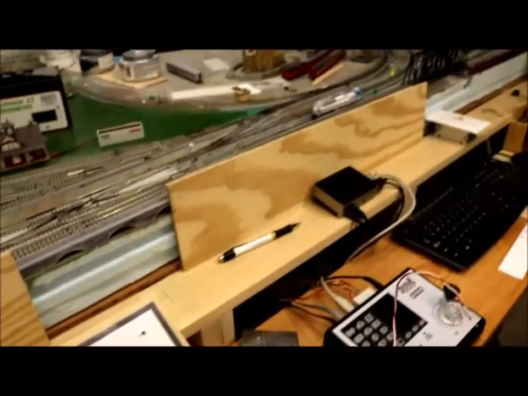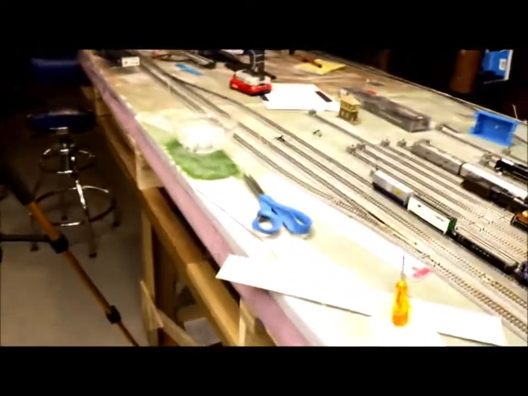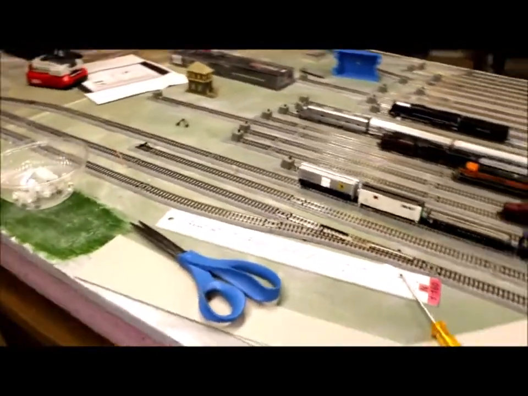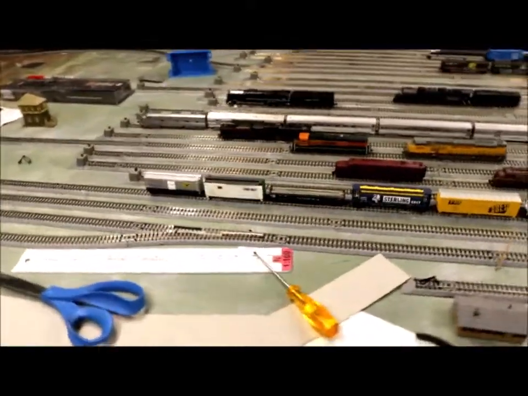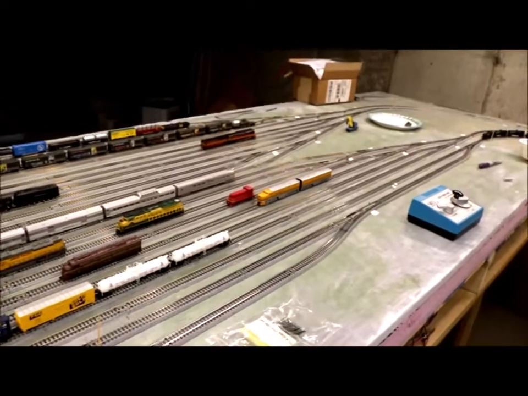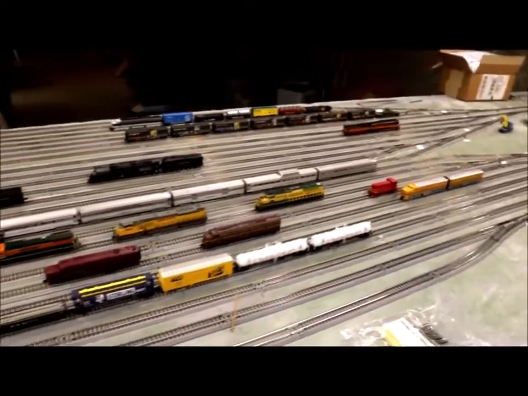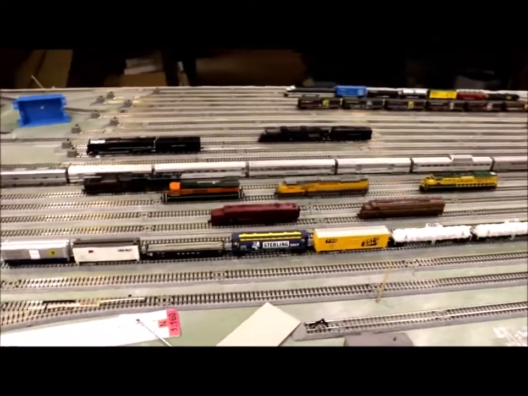Now I expanded the layout because I wanted to have a large yard. I wanted to have more trains without having to pull out drawers and boxes and take them out of storage. So I made this very large yard over here, and this yard has about 21 tracks in it.